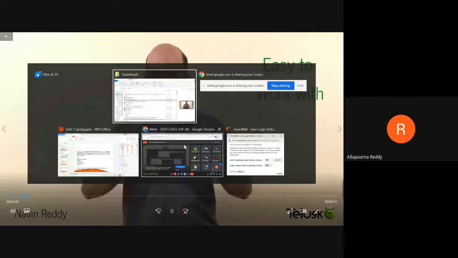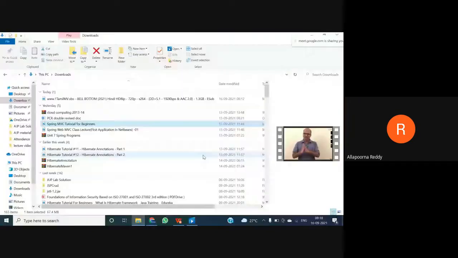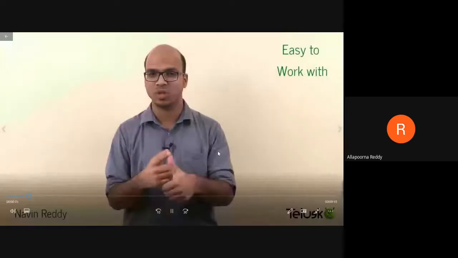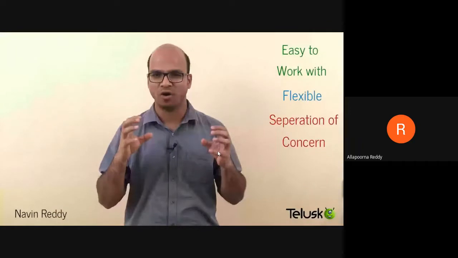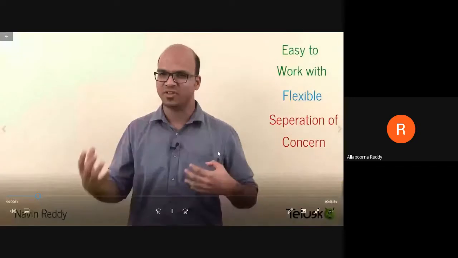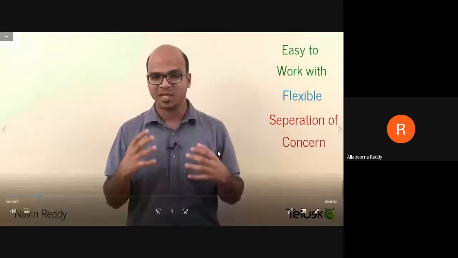So why is everyone moving to Spring MVC? It's because it's very easy to work with. There are lots of reasons why we are going for Spring MVC. The first one is it's easy to learn. Second, it provides flexibility so that you can change it. And third, it's separation of concerns, or separation of modules. For example, we have different views, different models, and different services to work with. Spring provides you all those features. And if you have already worked on Spring, you know the power of Spring, right? And this is Spring MVC.